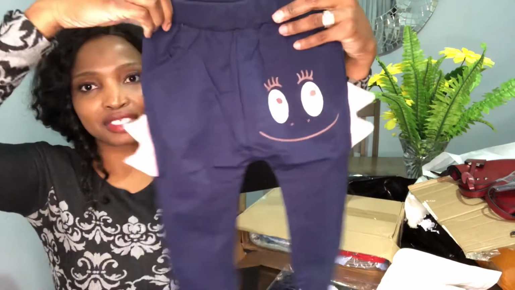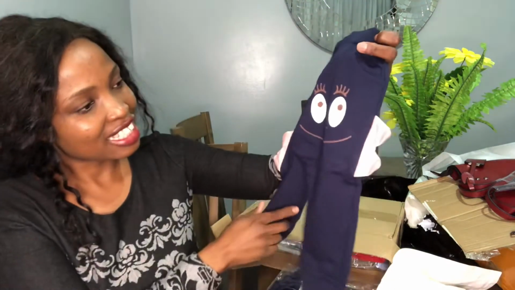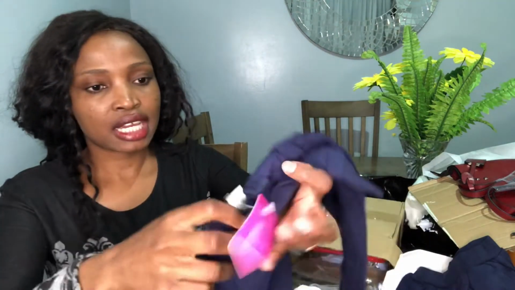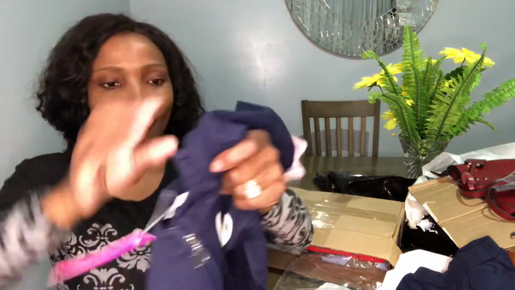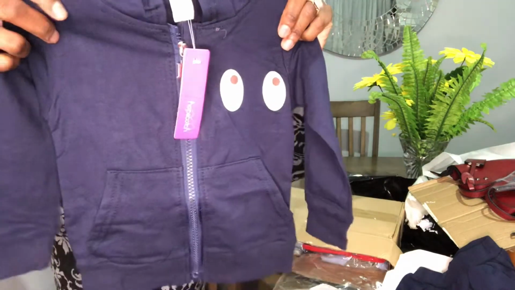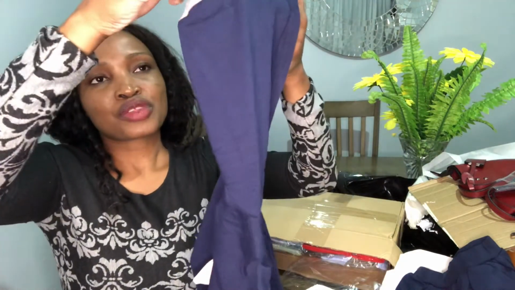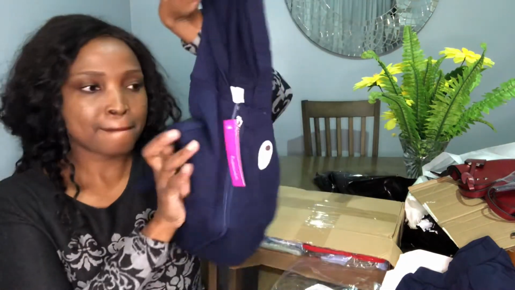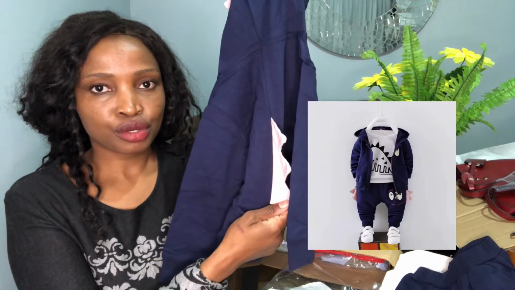Ooh. And these are the bottoms. I'll insert a picture for you guys to see. I like that it's unique. You know, you don't just see it everywhere. This here is a dinosaur thing. It's quite cute. And at the back, it also has a dinosaur.